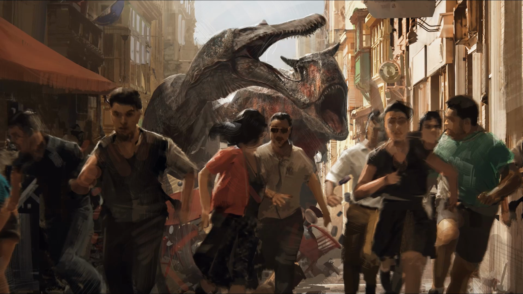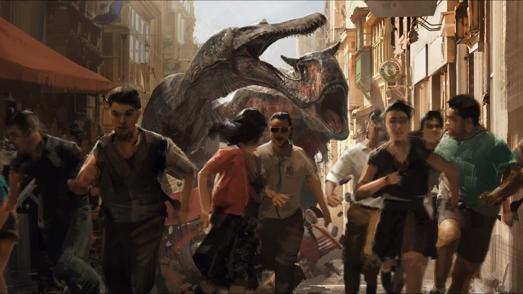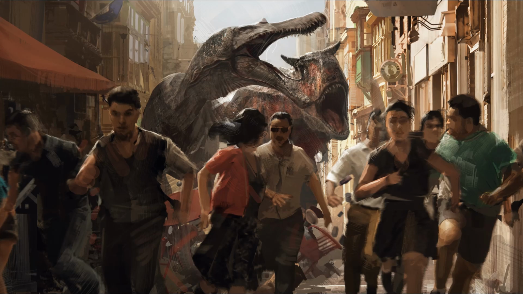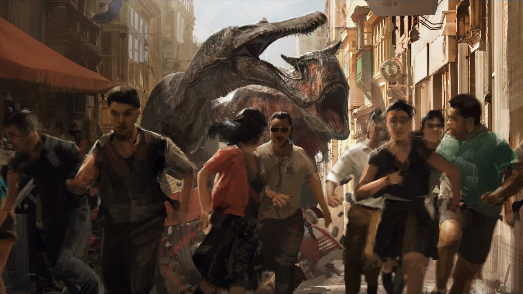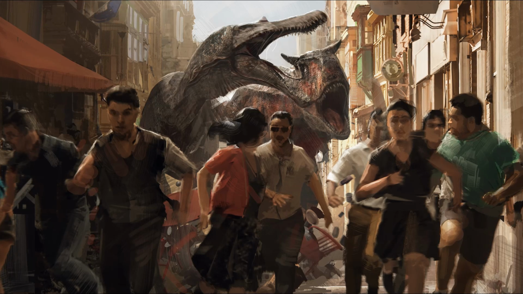Not only that, we know that Suchomimus can swim within the Jurassic universe, so for it to be in the island of Malta, it's not out of the realm of possibility where we could see a spin-off show with this Suchomimus swimming from Malta all the way over to Italy.